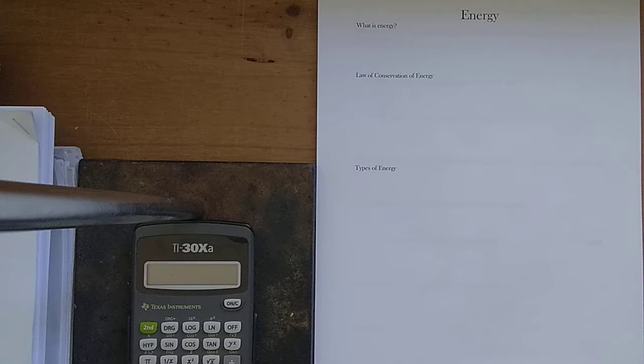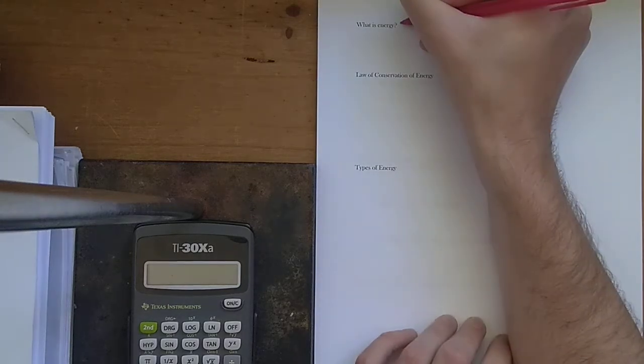So, first of all, you might remember last year we actually had some trouble defining what energy is. It's a very vague term. The best that I've come up with, or the best that I've seen in my college physics textbook, is a description that goes sort of like this.